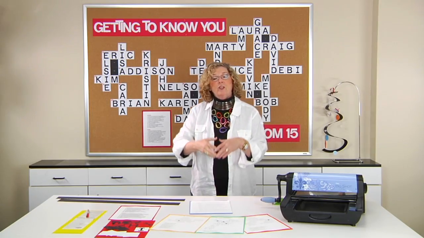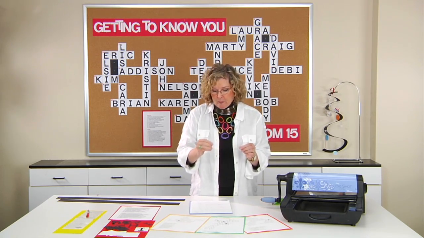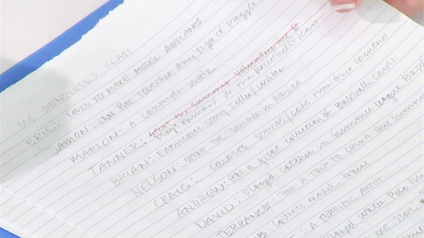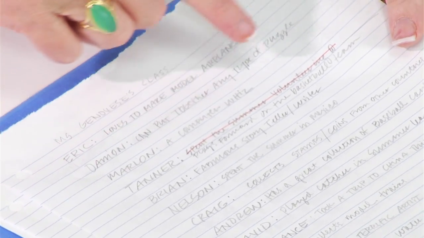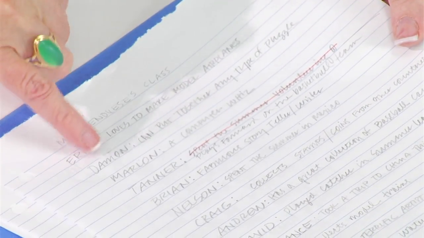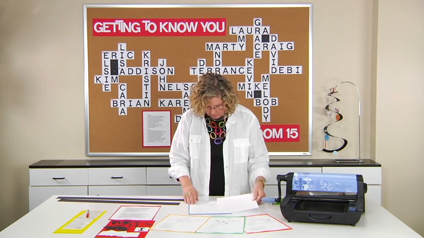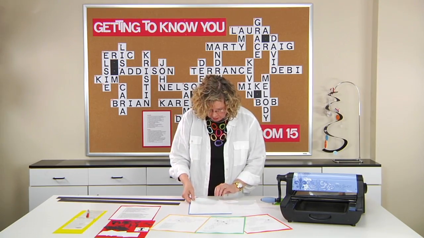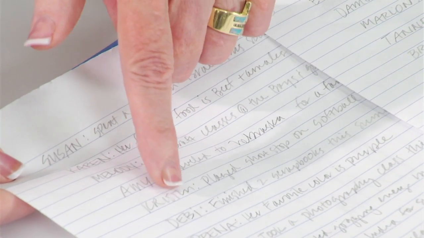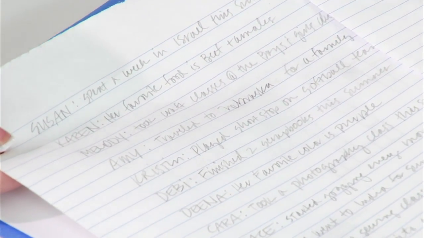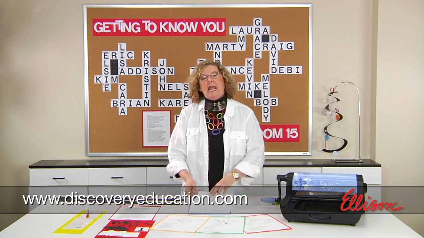Now, to start with, you want to start with the clues. So I would have each of the students write a little bit about themselves, and you'll see I took their information. I picked what clue I was going to put about each person. So for instance, I have that Damon can put together any type of puzzle. Or if I go to the sheet that has the girls, I have that Debbie finished 2 scrapbooks this summer. So little bits of information about each student is kind of fun.